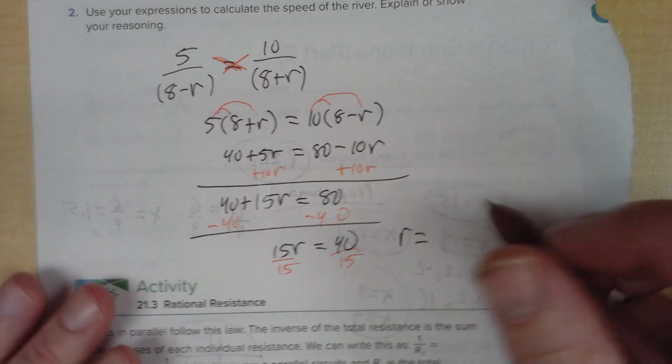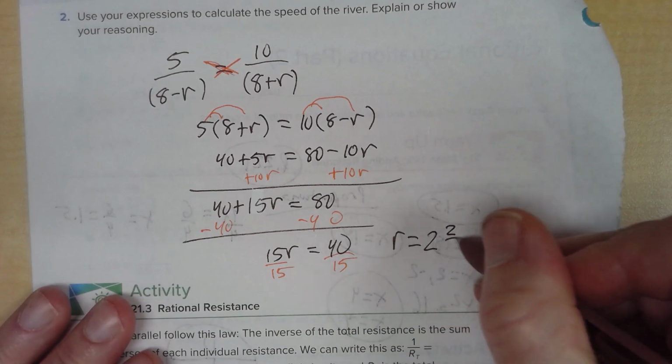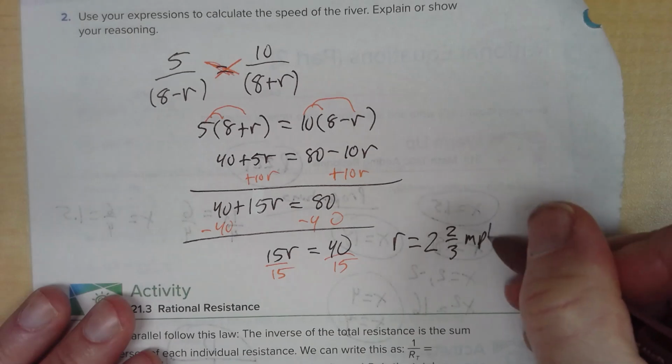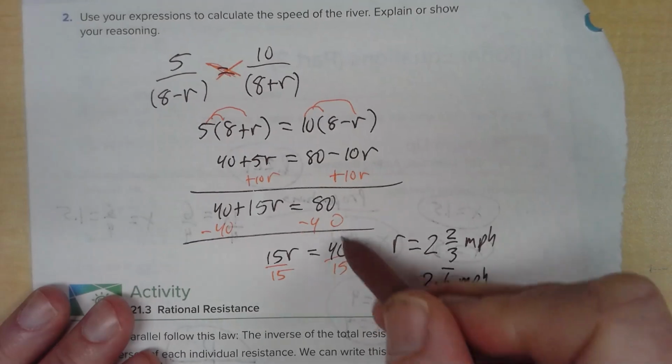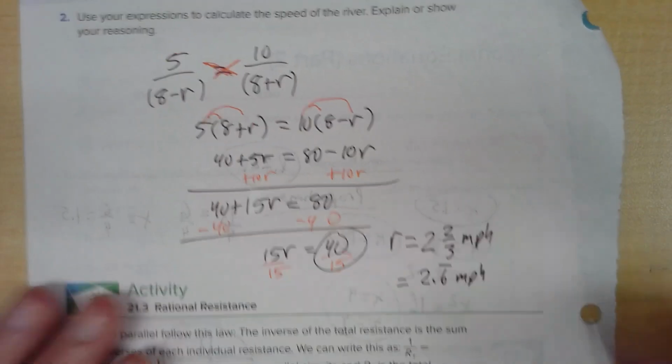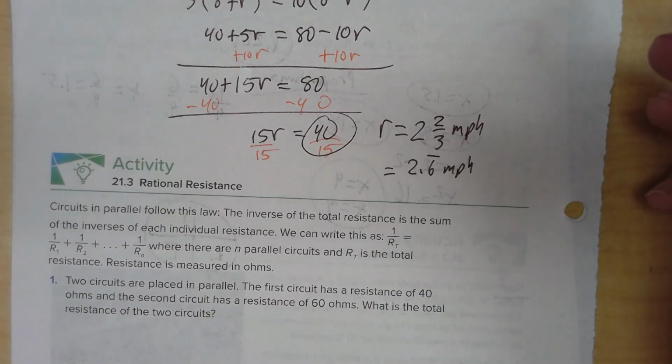That is, when you divide on the calculator, 2 2/3 miles per hour, or 2.6 repeating miles per hour. All right, so that's how fast the stream is going. It's not a very fast stream, right?